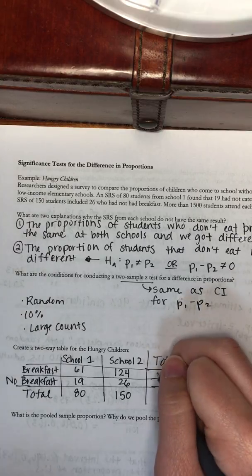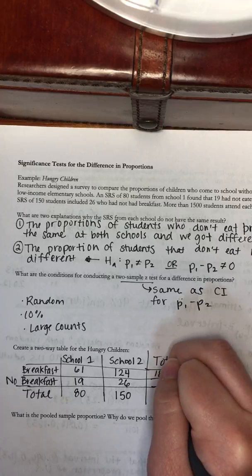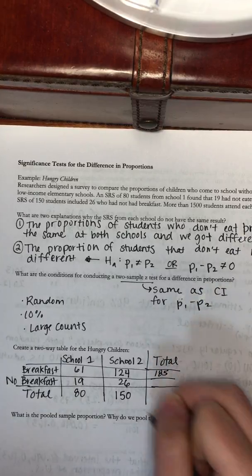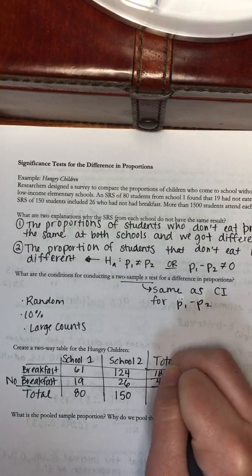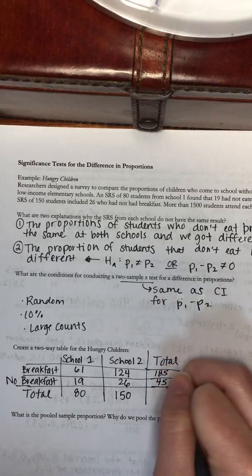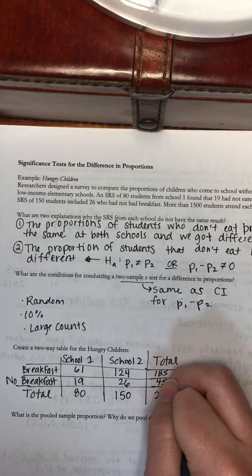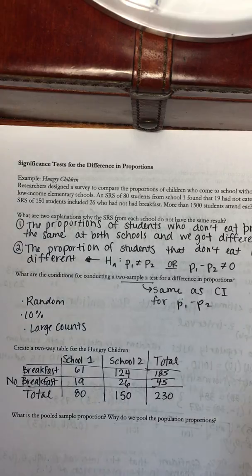So total between the two schools, we had 185 who ate breakfast and 45 who didn't. And that's 230 kids in this hungry children thing here.